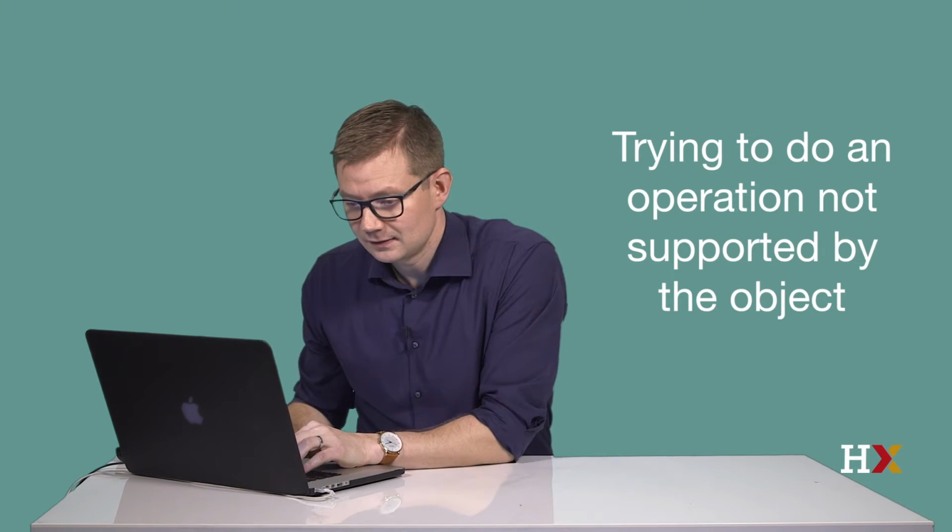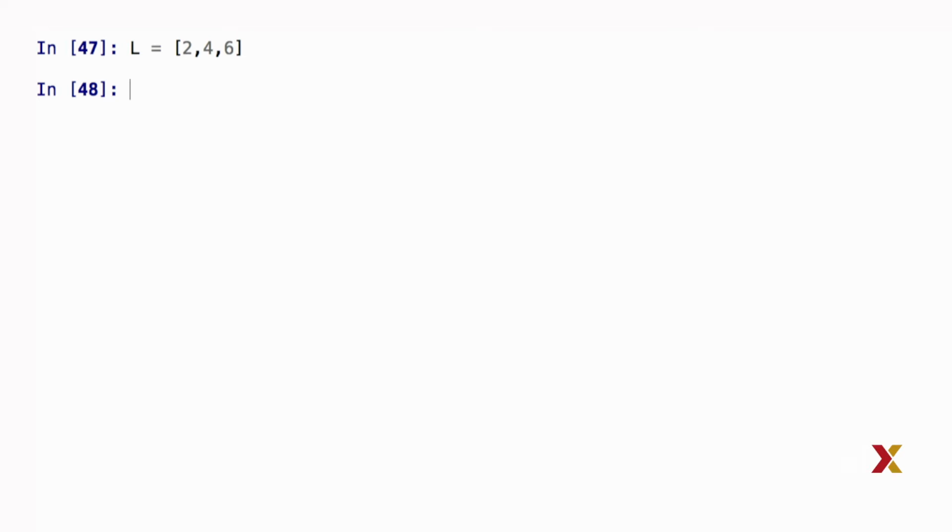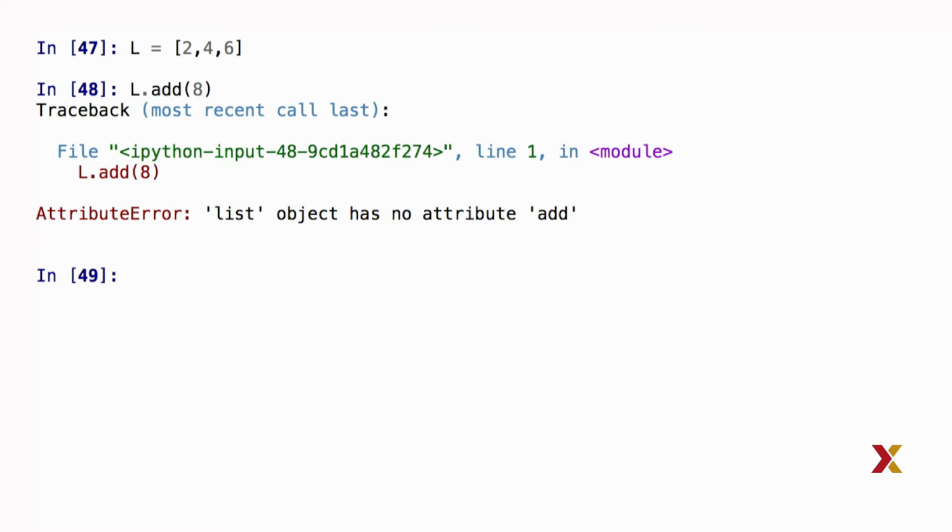Another common error is trying to do an operation that is not supported by the object. Here we have a list that consists of the numbers 2, 4, and 6. Imagine if I type L.add(8). Python gives me an error. In this case, the error is what's called an attribute error. Python is telling me that list object has no attribute add. In other words, a list object doesn't have a method called add.